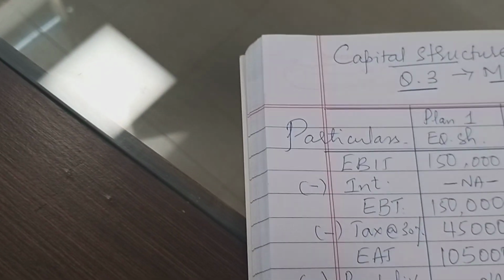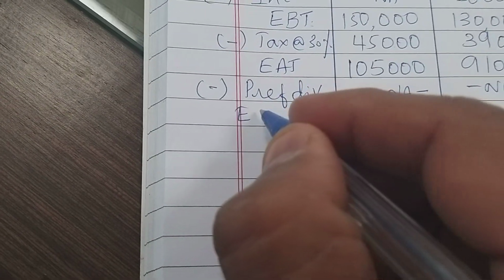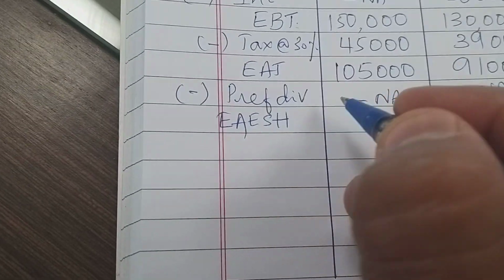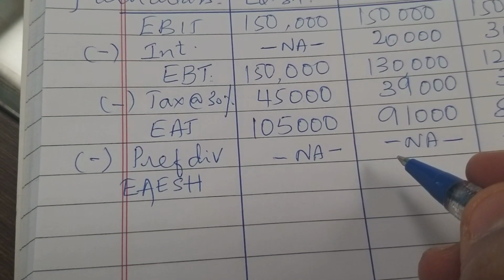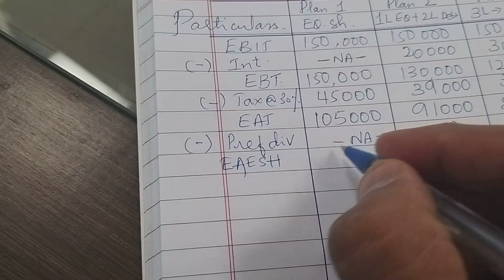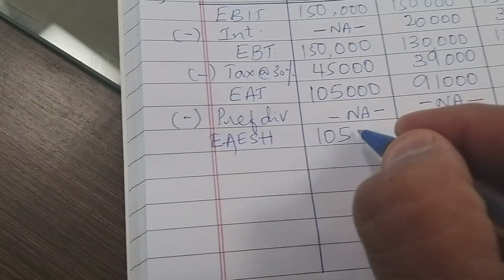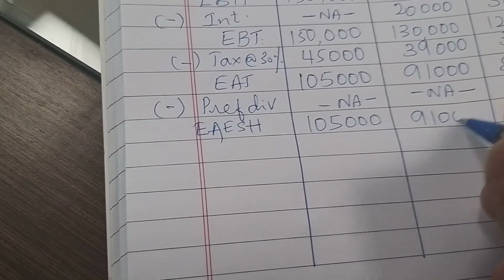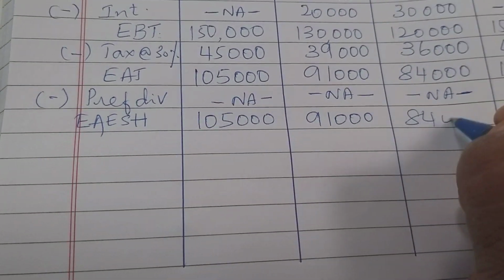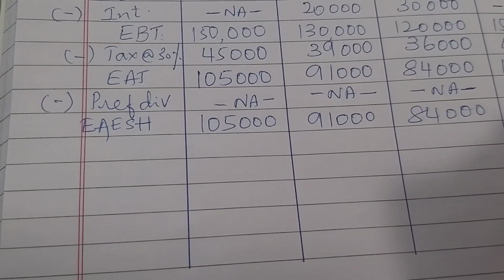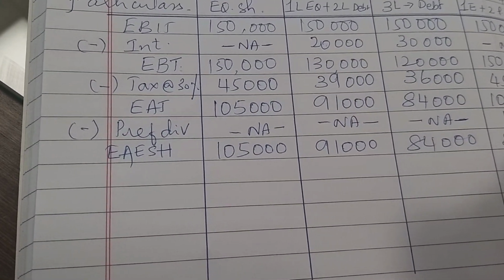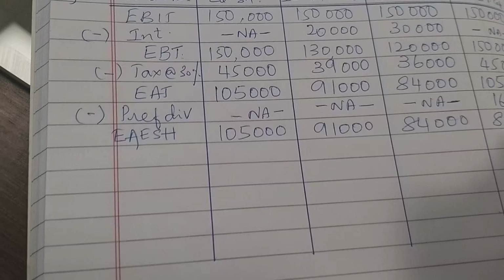Having given the preference dividends, whatever is remaining we call EAESH, earnings available for equity shareholders. In this case it is 1,05,000, 91,000, 84,000, and 1,05,000 minus 16,000, that is 89,000.